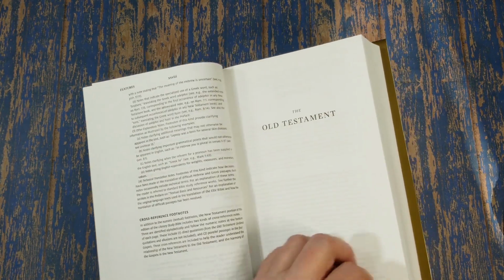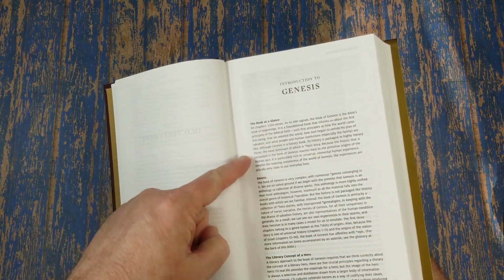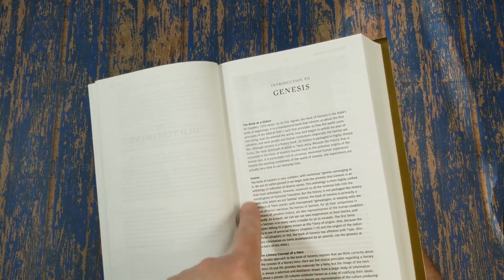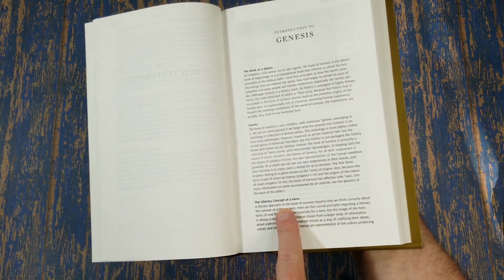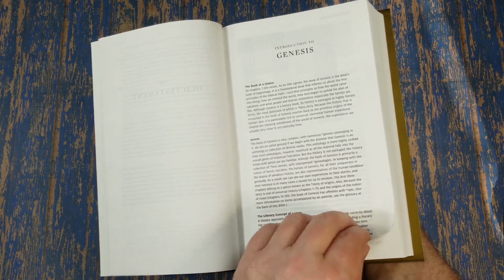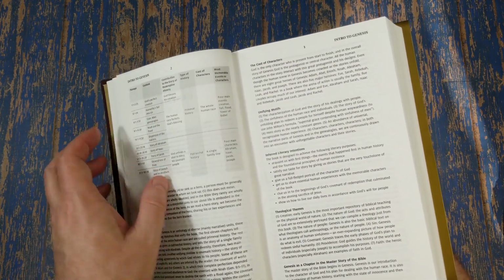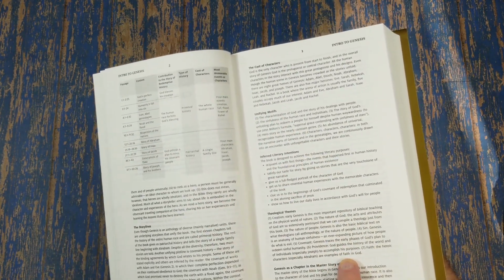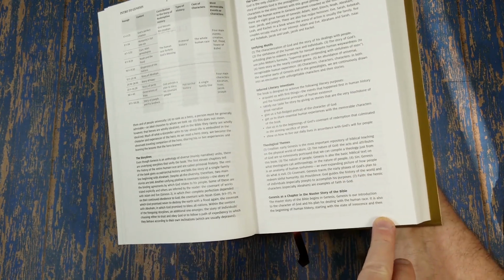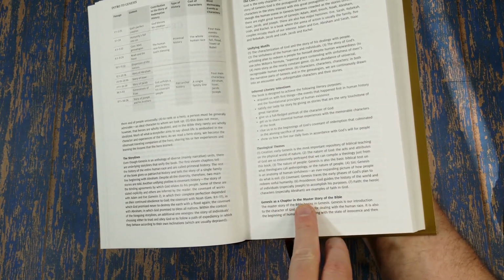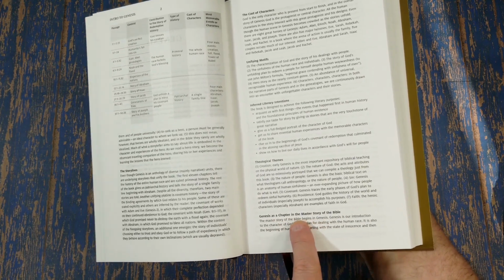Each book includes a book introduction that covers the book at a glance, and then the types of genres found in the book, literary concepts. Most books have something like this, but most of them are different. Charts, storylines, characters, unifying motifs, inferred literary intentions, theological themes, Genesis as a chapter in the master story of the Bible. Each one has something like this, either as a chapter or as a master story.